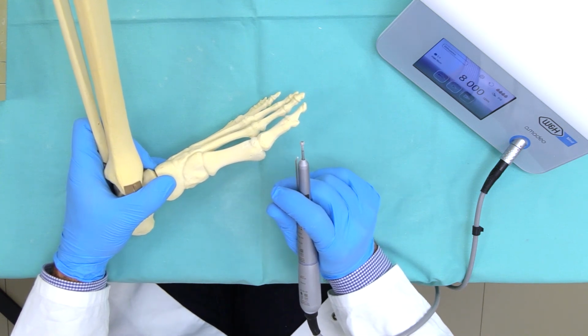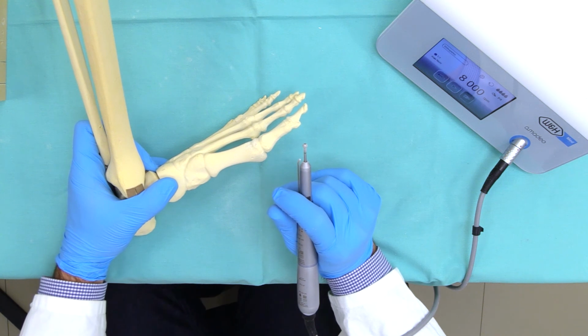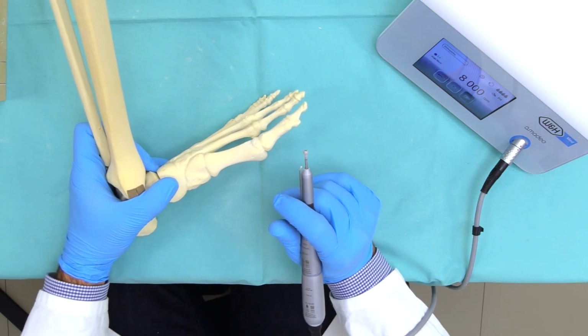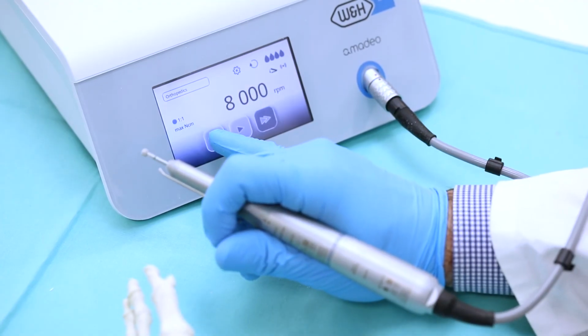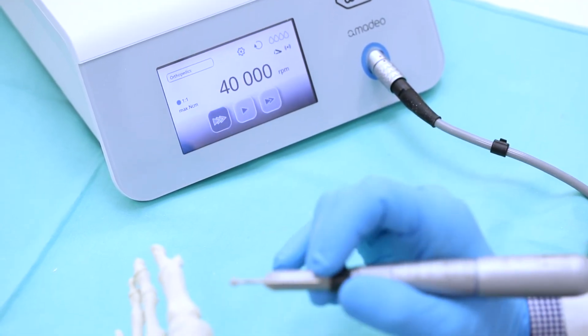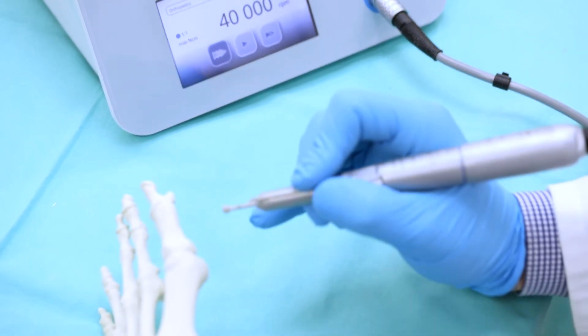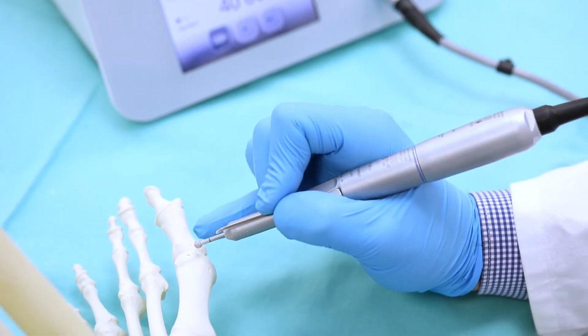We can also use 40,000 rounds per minute to remove larger exostoses. I normally use the foot control for doing these procedures.